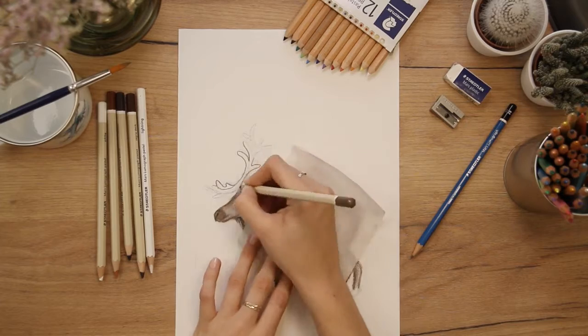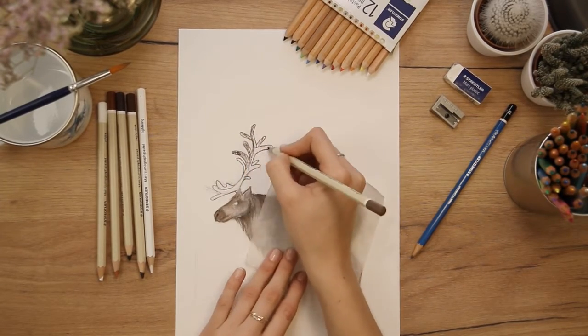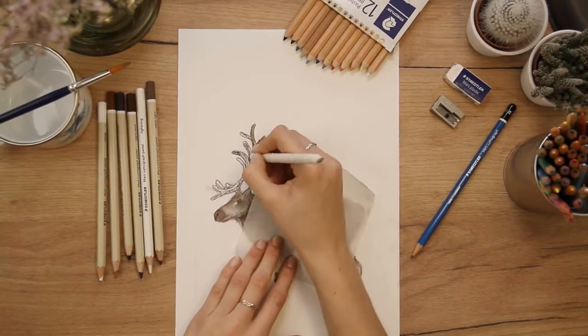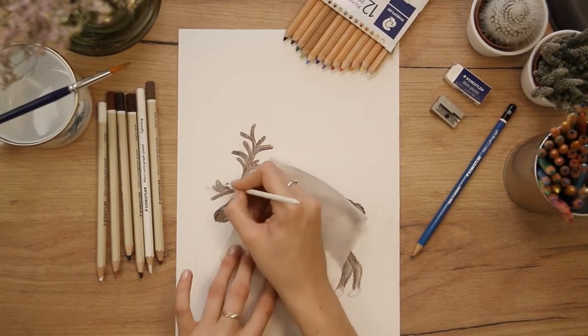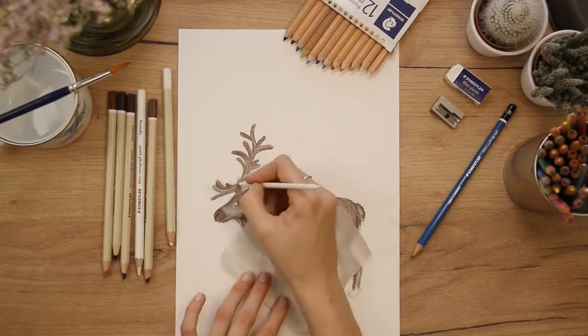Notice that reindeers have velvet-like skin on their antlers. The fuzzy velvet has a lot of blood vessels, carrying nutrients to the antlers and make them grow fast. When the antlers are done growing, the reindeer peels off the velvet by rubbing it against trees.